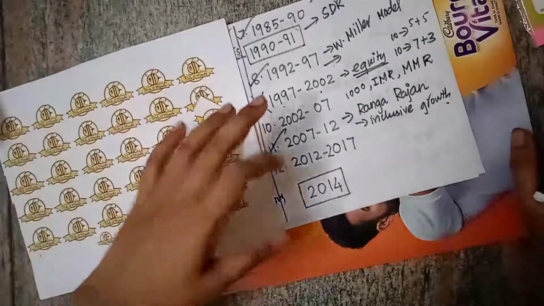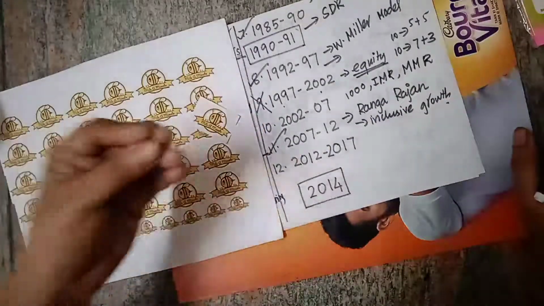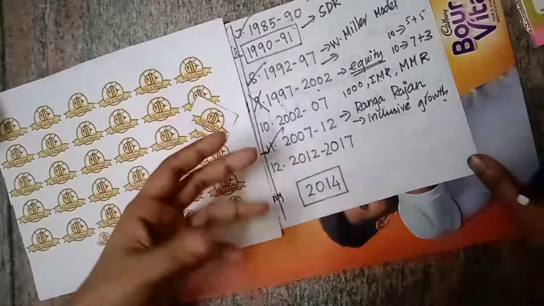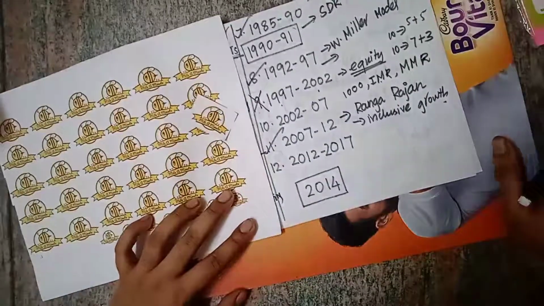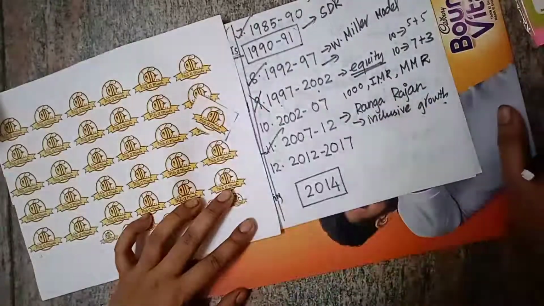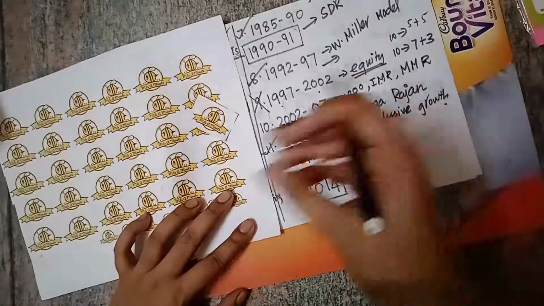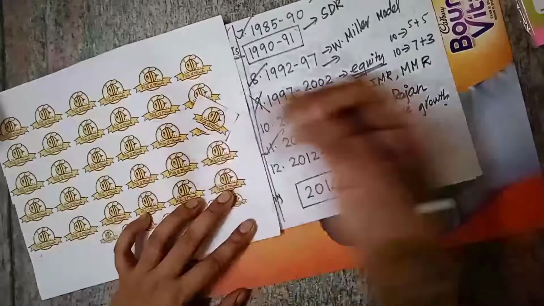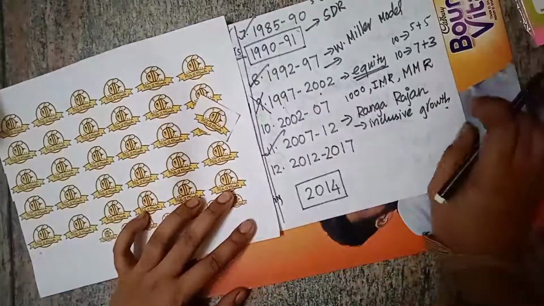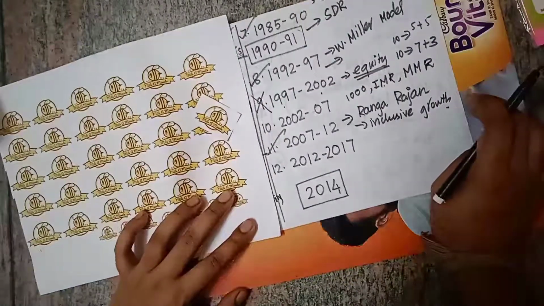During this period also, we had an idea of reducing the total fertility rate. So we had many other things also. Inclusive growth means growing with all the departments, mainly primary. So the primary sector should be increased, the secondary sector should be increased, the tertiary sector should be increased. That is the target of the 11th 5-year plan.